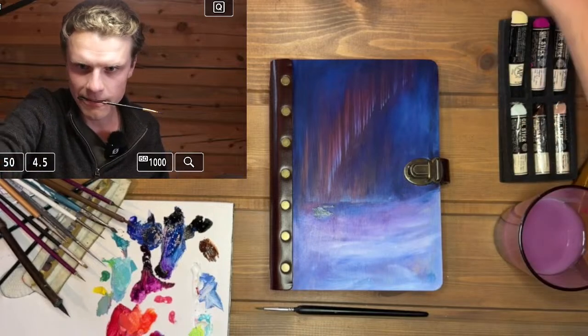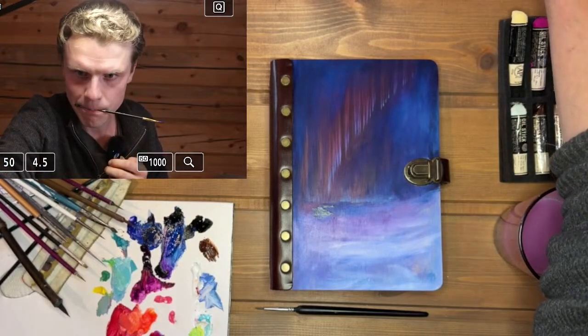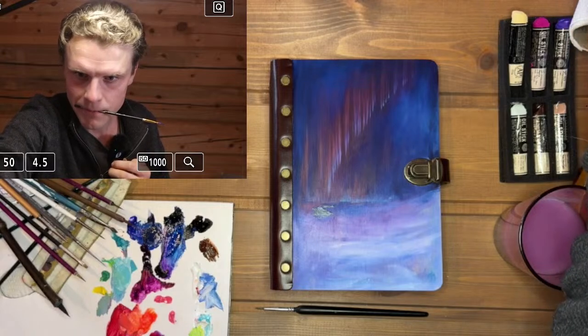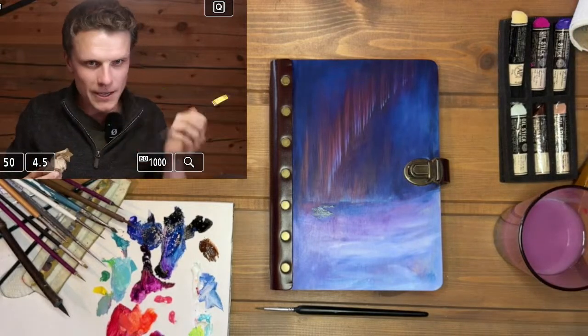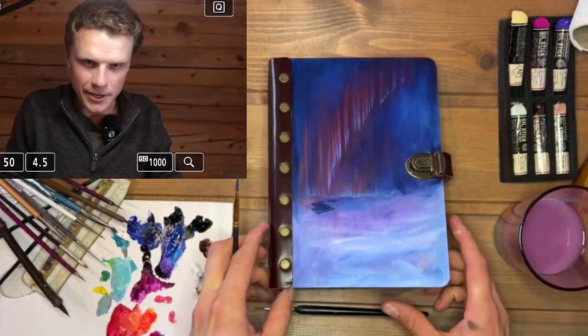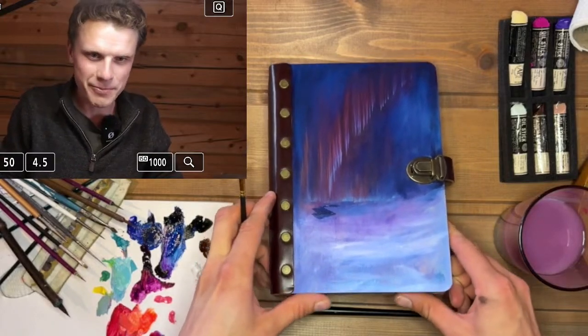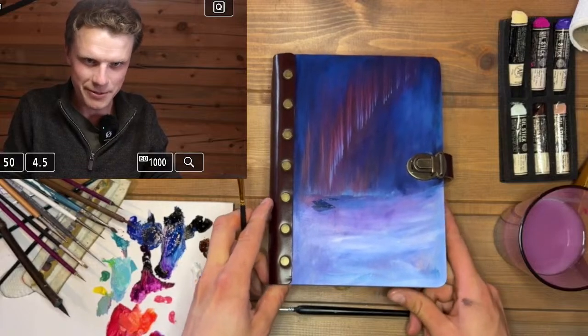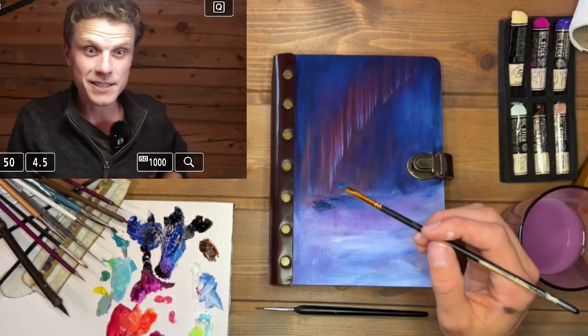Let's just see if I... Sorry. I might be missing some messages. There we are. Okay, it's going to be a little bit strange to paint like this, but I really want you to be able to see the landscape, so I'm just going to have to do that.